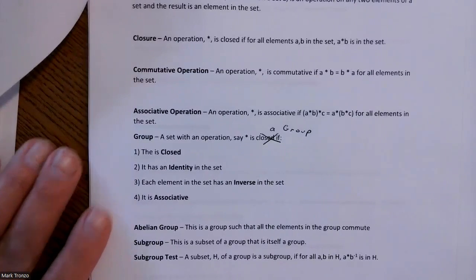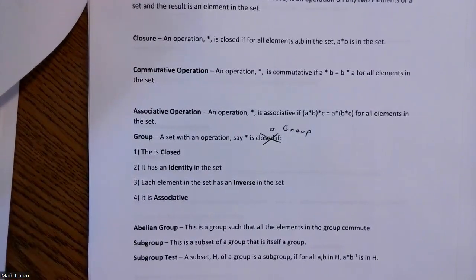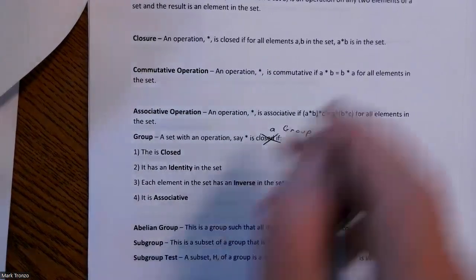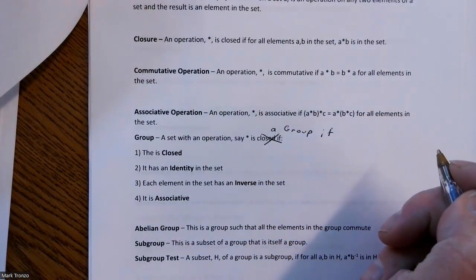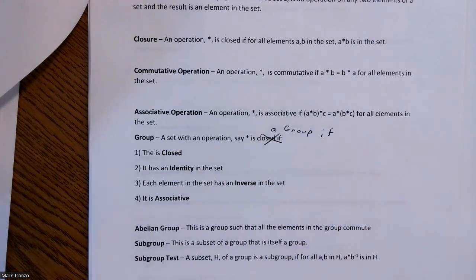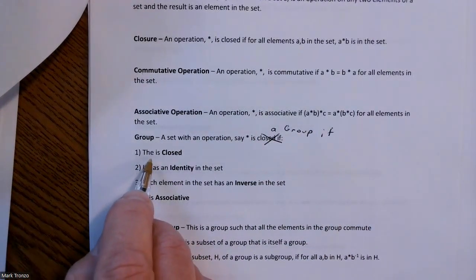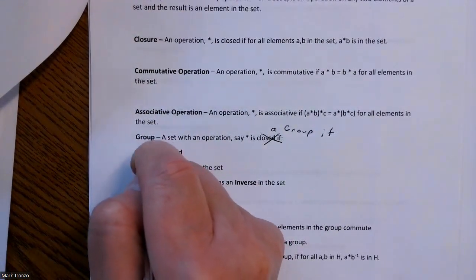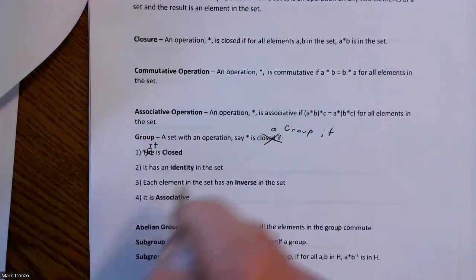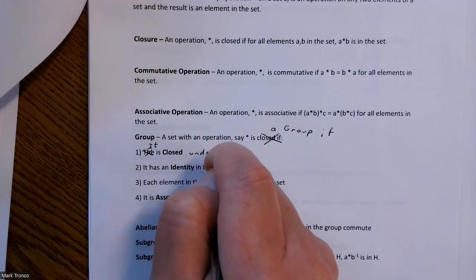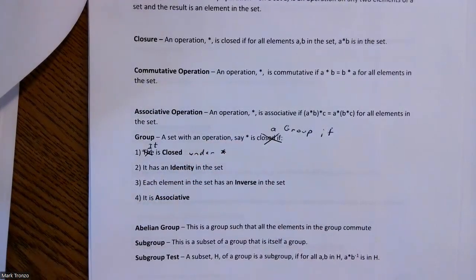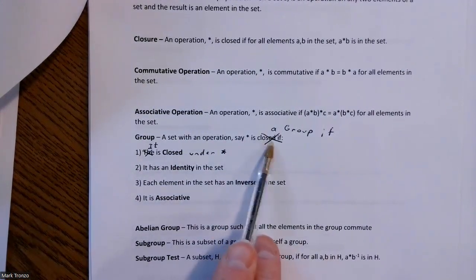That should say a set with an operation, say star, is a group if it is closed. I should maybe even say closed under star. Yeah, I should fix that. So that'll be a little bit better. This is certainly a typo here.